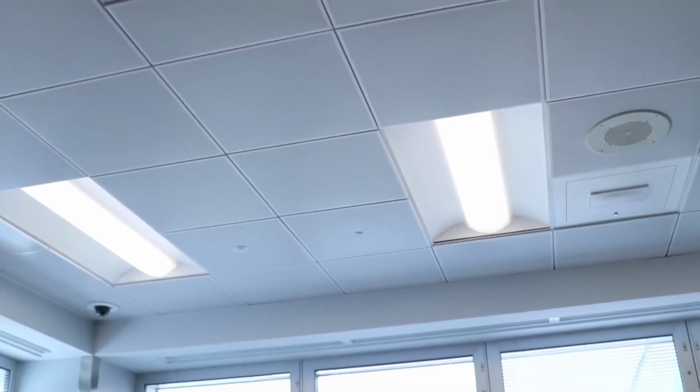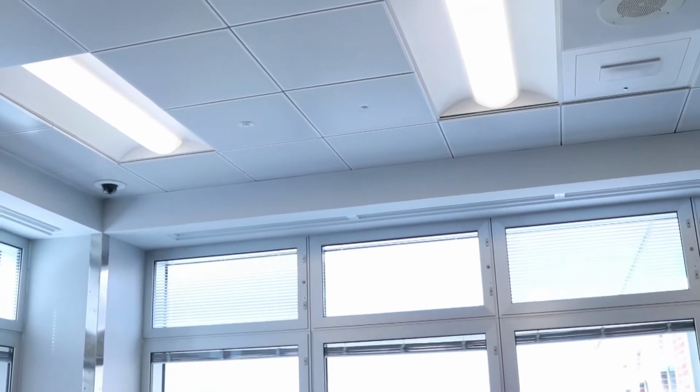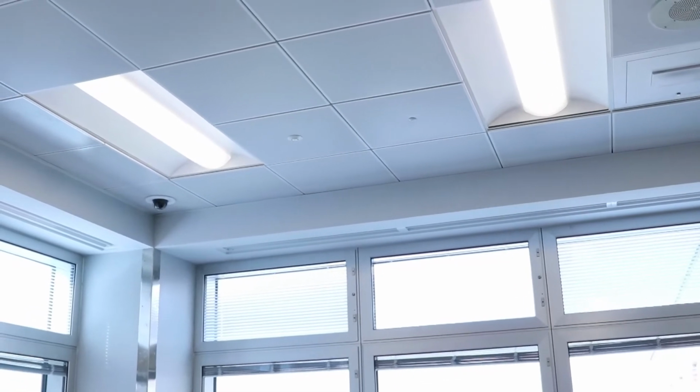And that's because there's a daylight sensor in this room. That daylight sensor is that little tiny dot about the size of a pencil point right there. What it's doing is looking out the window and taking in the daylight, and it's dimming these lights, which are over the window, to compensate for the sunlight that's coming through the room.